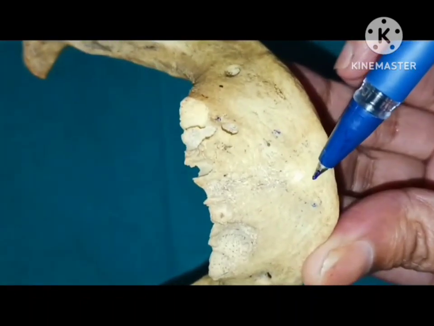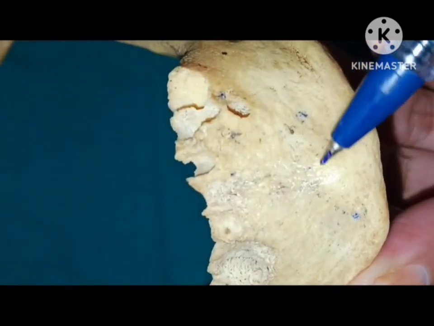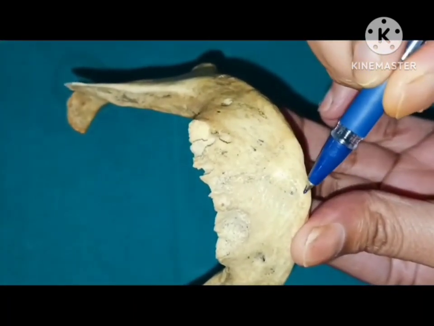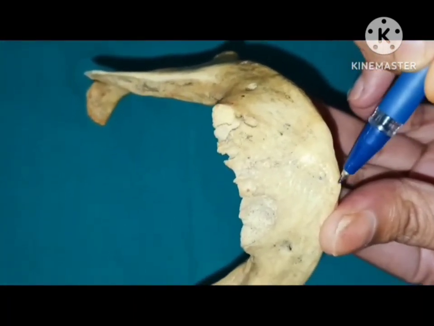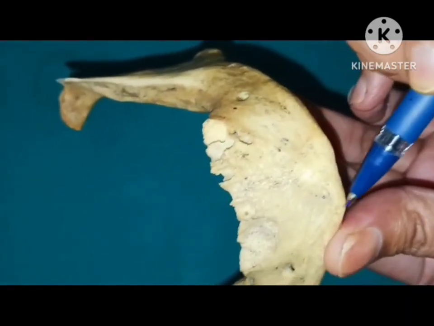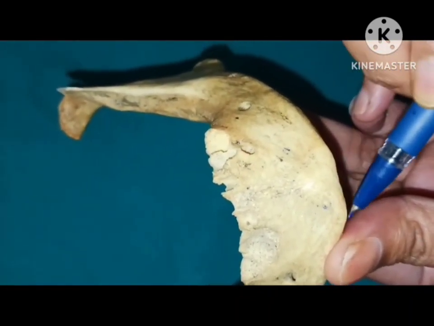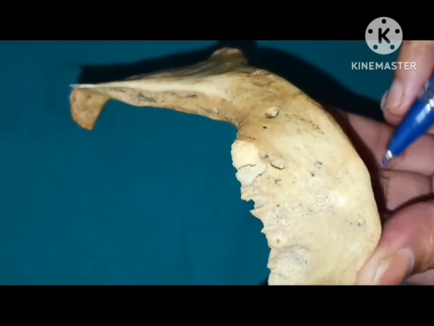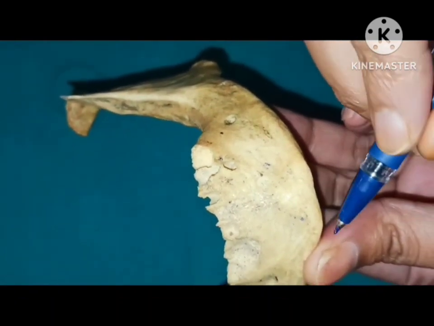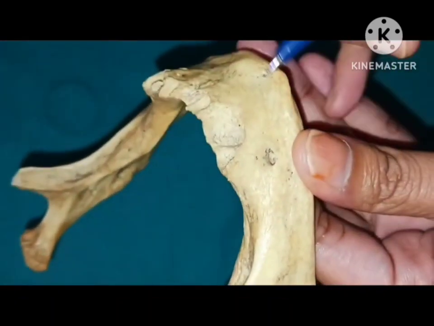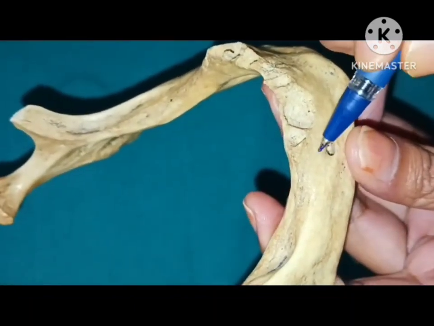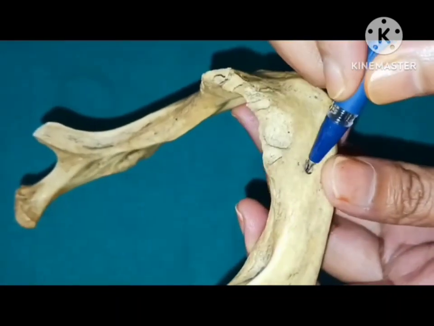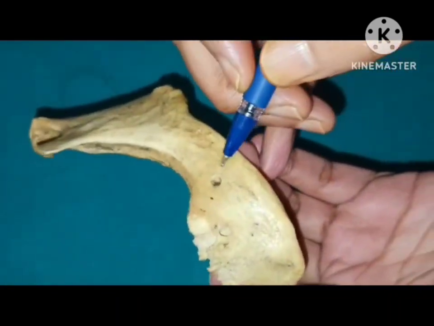This is known as mental protuberance. And inferolaterally, that is inferior or lower, and laterally, that means distal to the midline, this is known as mental tubercle. Both sides we have mental tubercle, and this triangular protuberance is mental protuberance. Now here we have the mental foramen below the two premolars, both sides.